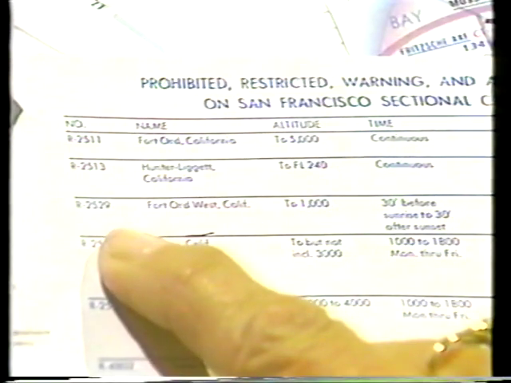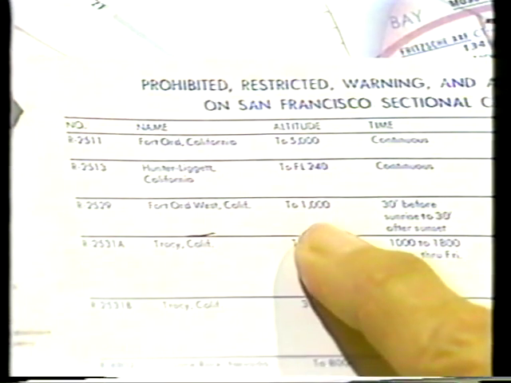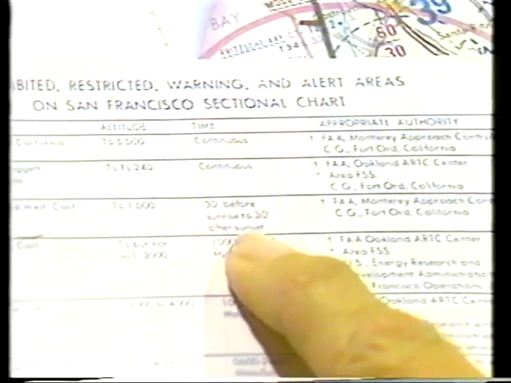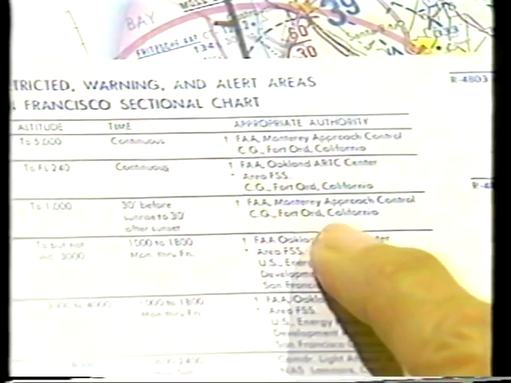Restricted area R2529 is Fort Ord West and is restricted up to 1,000 feet from 30 minutes before sunrise to 30 minutes after sunset. The controlling authority is Monterey Approach Control.